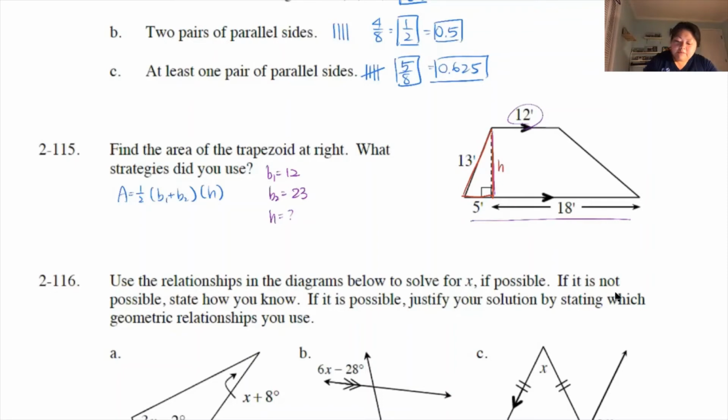Off to the side, I'm going to figure that out: 5 squared plus h squared must equal the hypotenuse squared. Remember, hypotenuse is opposite of the right angle, so that's why 13 is my hypotenuse. I get 25 plus h squared equals 169. Subtract 25, h squared is 144, so h must equal 12. All right, so now h is 12.